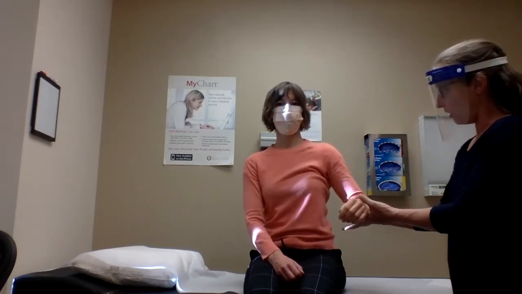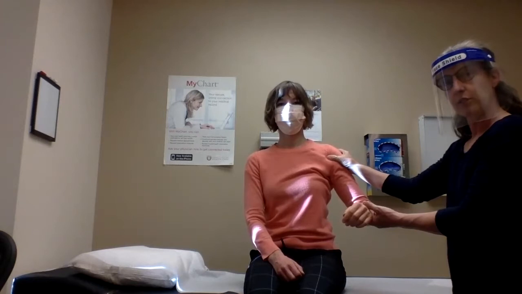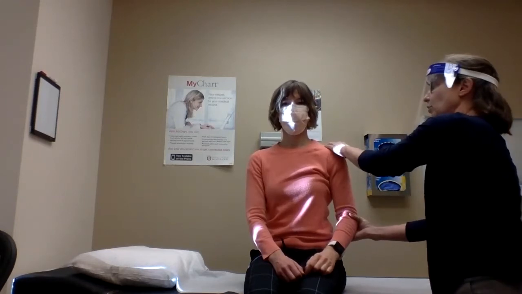If the individual does have pain, or we find that the shoulder is subluxed and drooping down, don't do either of these exercises. Make sure that you work with your therapist on how to approximate the joint, make sure that it is in alignment before you do these exercises.